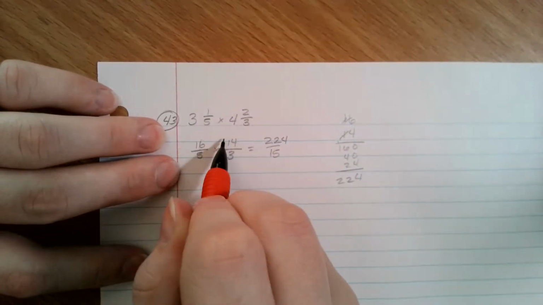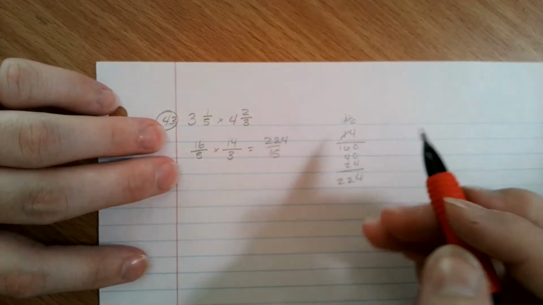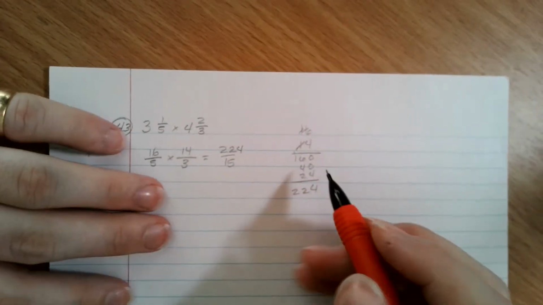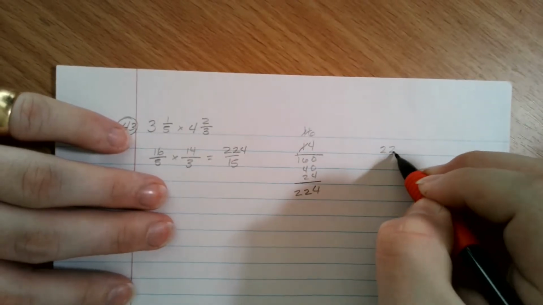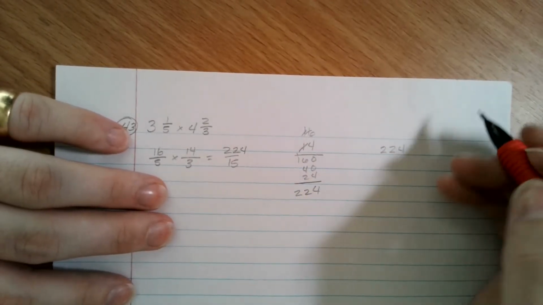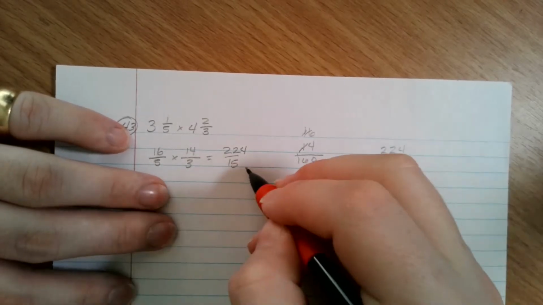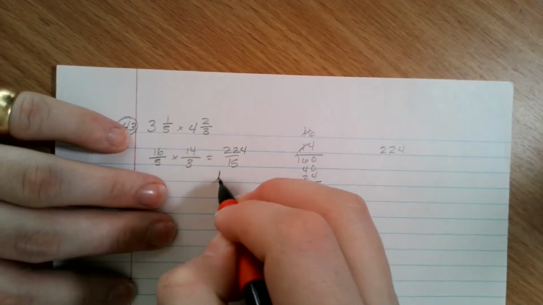Because nothing can reduce here, nothing will be able to reduce here, other than rewriting it as a mixed number. So then 224 over 15. Personally, I know that 15 squared is 225. So that means 15 can only fit into here 14 times.